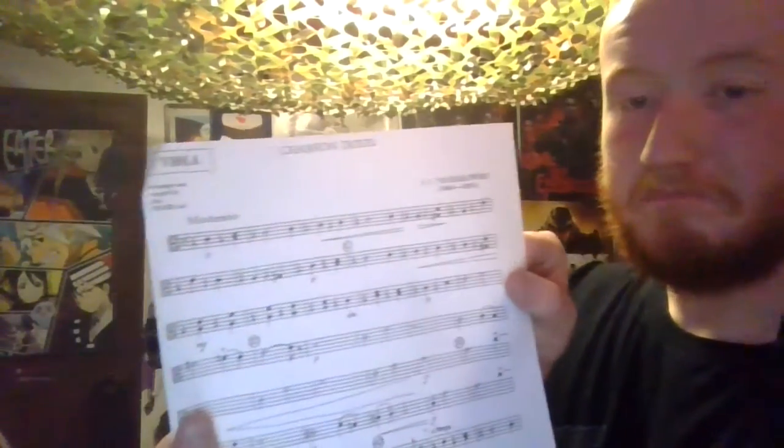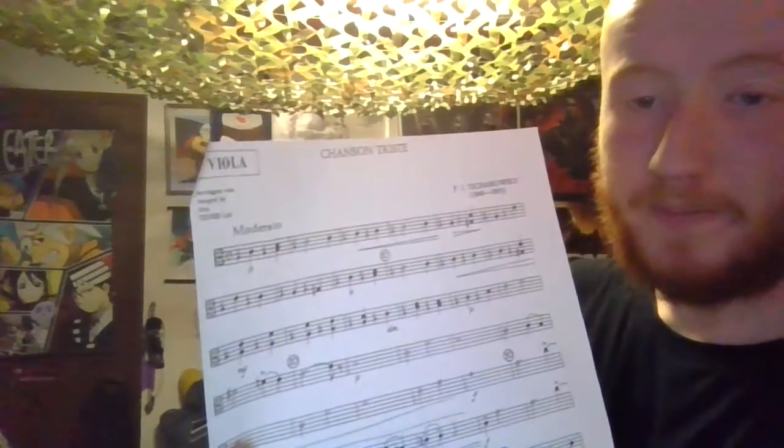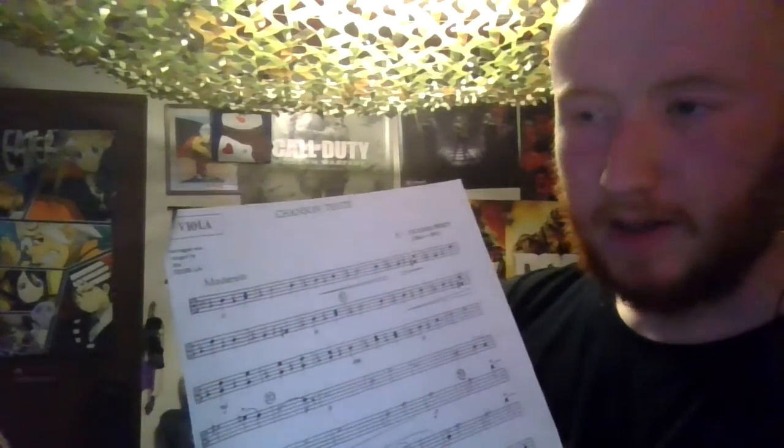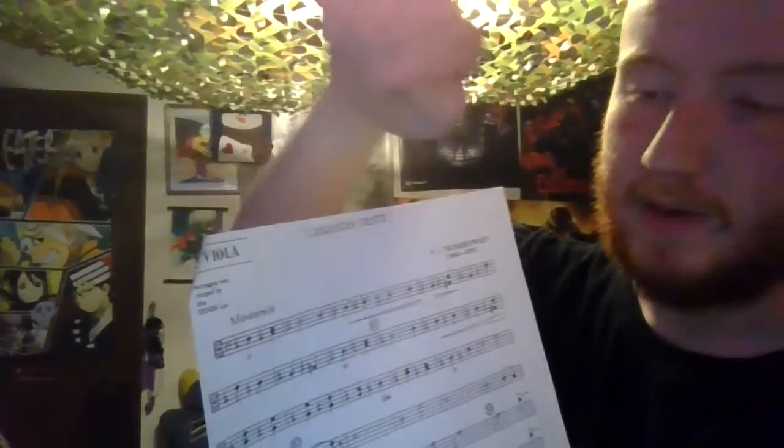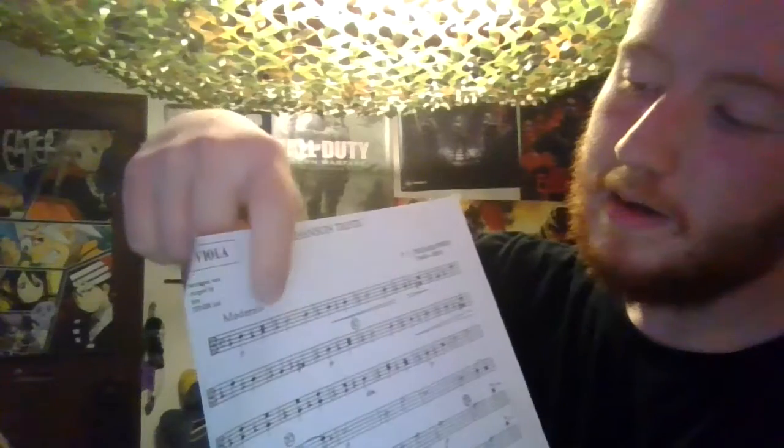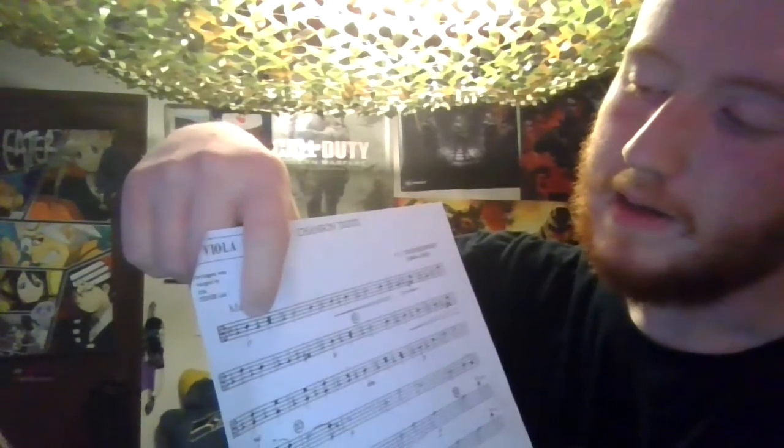So in this case, Chance on Tryst. Here at the beginning, it has a P, which stands for piano, which means a very quiet tone. In between here is a rest, and this squiggly bit here. That right there is a G string, or G note, sorry.